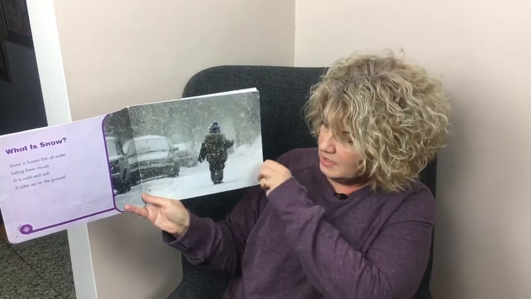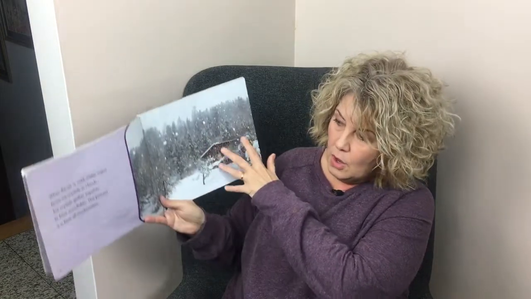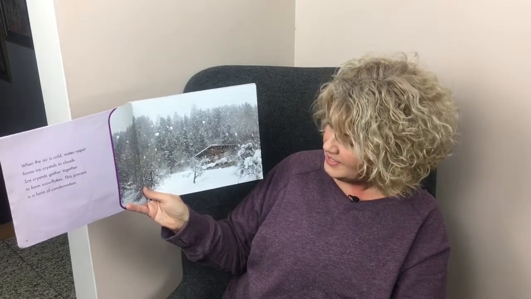Do you like that picture? That's a photograph, right? Of a real snowy day there. When the air is cold, water vapor forms ice crystals in the clouds. Ice crystals gather together to form snowflakes, and this process is a form of condensation. That's a great word, condensation. Wow, look at that snowy picture.